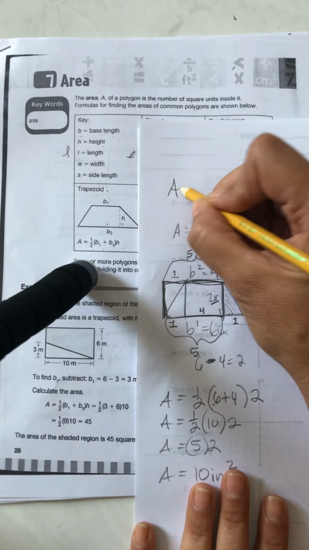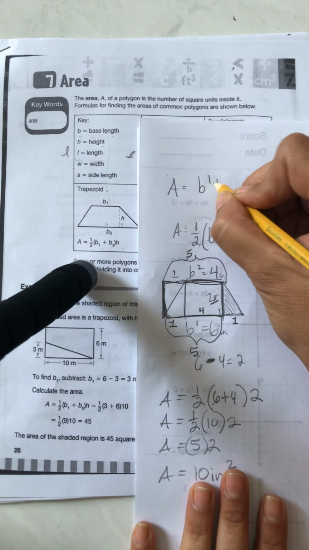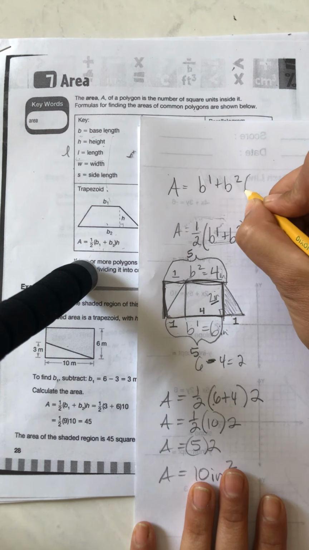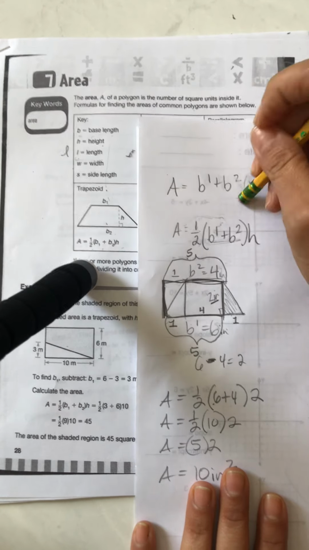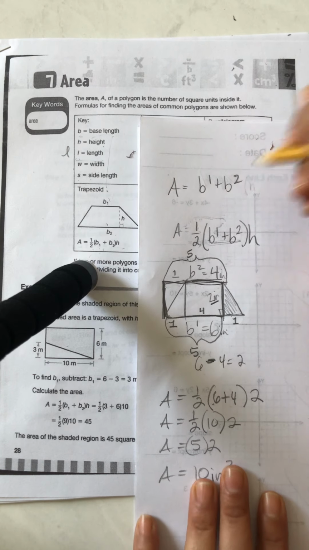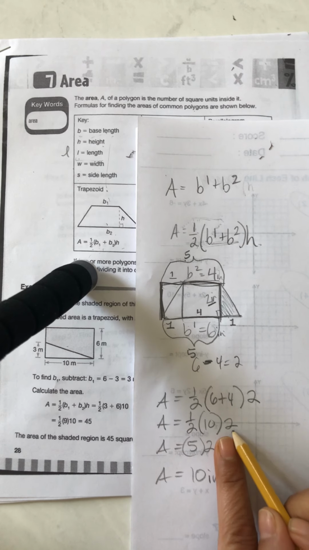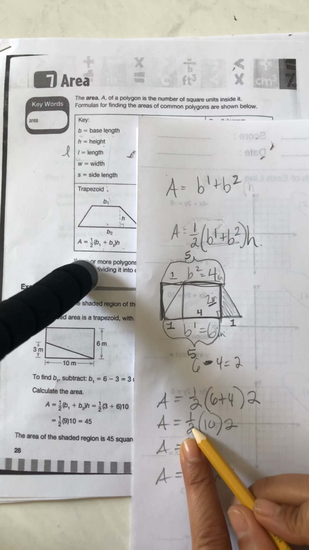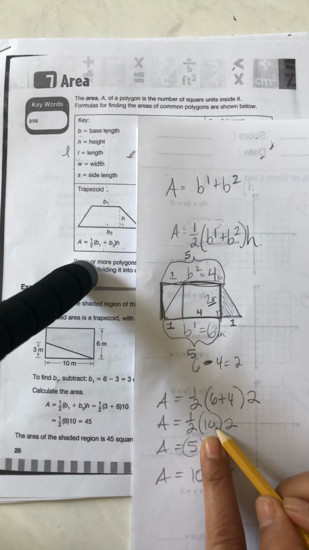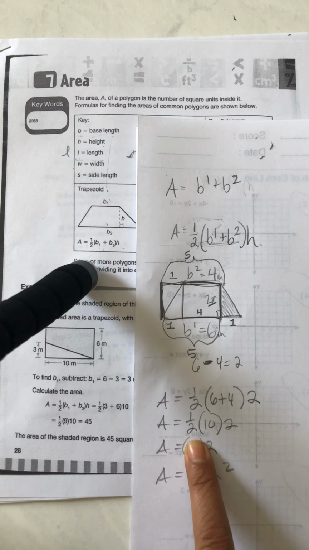Another way that is written too is base 1 plus base 2 times height. Well, actually, you can use the associative property because it's all multiplication. Like I could have multiplied 2 times 10 and then multiplied it by 1/2. 2 times 10 is 20. Multiplied by 1/2 is 10.